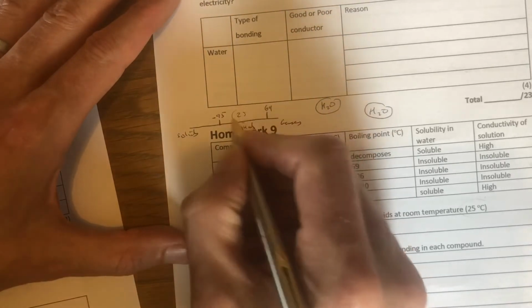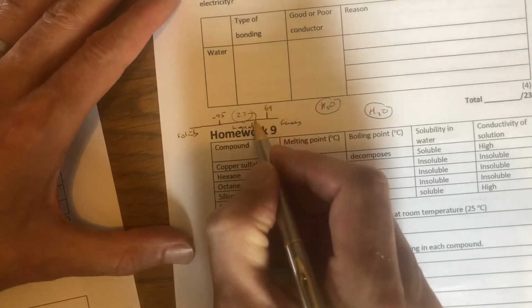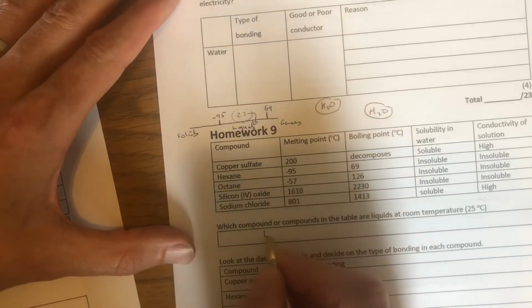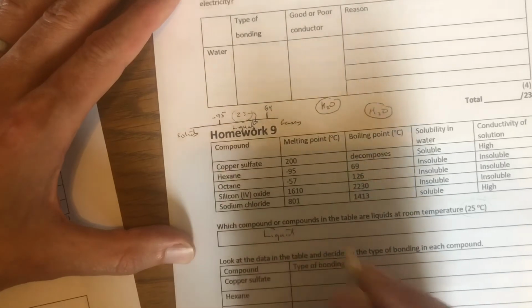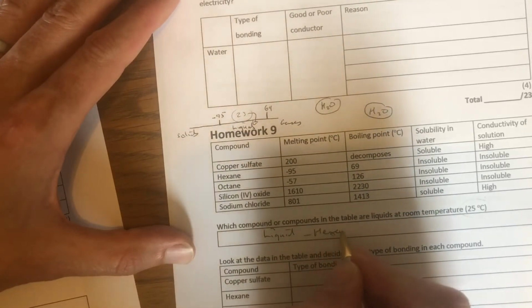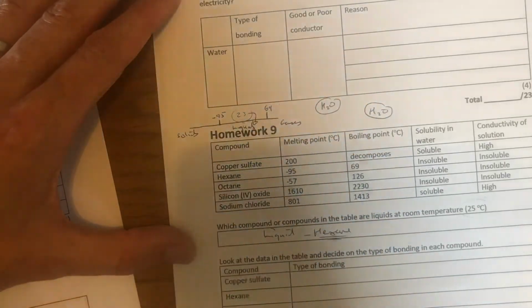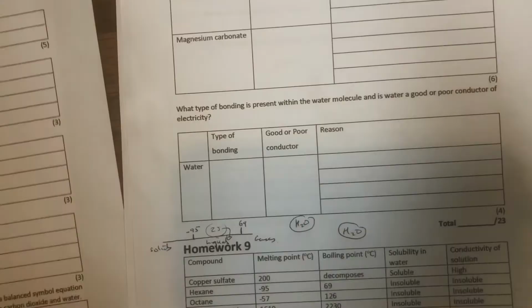So 25 is about there. So 25 for hexane is indeed a liquid. Liquid hexane. So we can definitely write hexane in that. Are there any others? So you can put a number line together if that helps you. Next question.